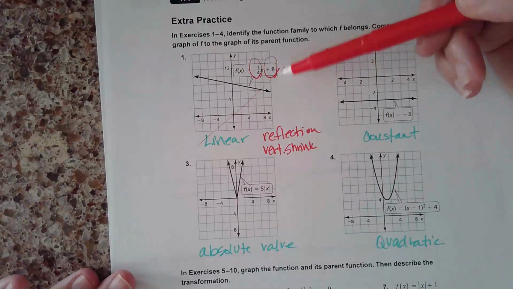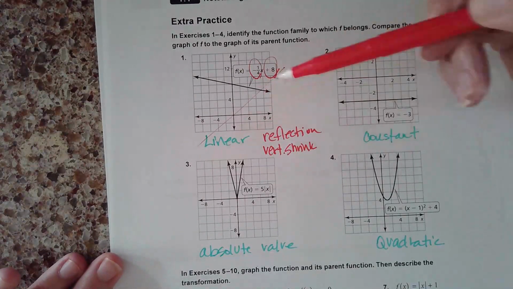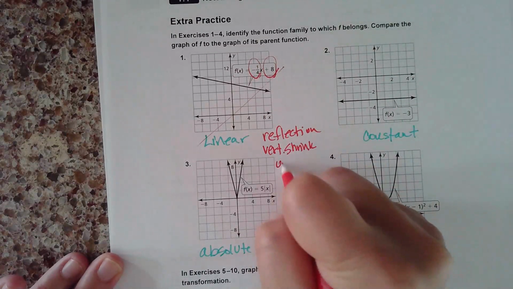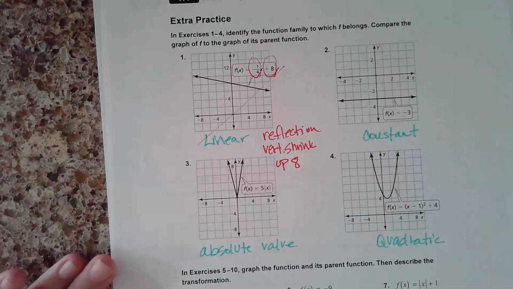Think about the y-intercept, right? Normally for a parent function, the y-intercept is at (0, 0). Now the y-intercept is at 8. So we would say this is up 8, and that's a translation.